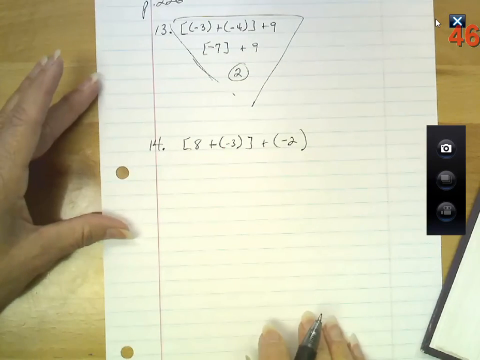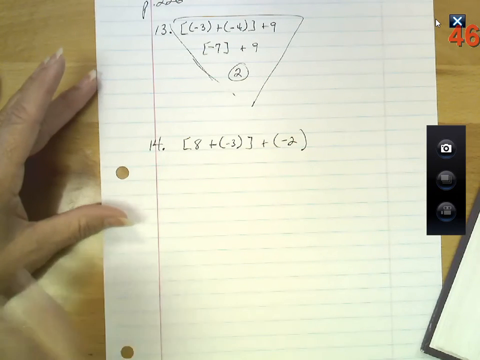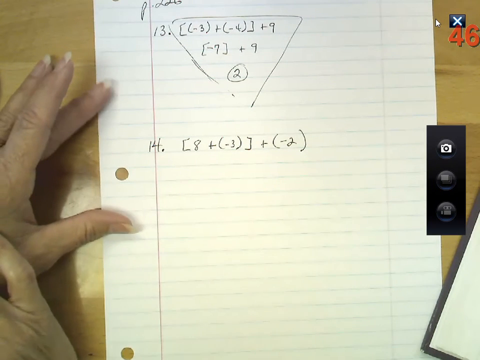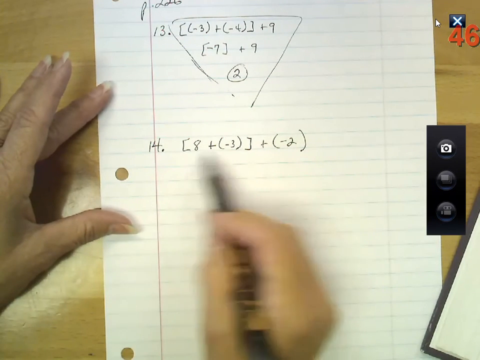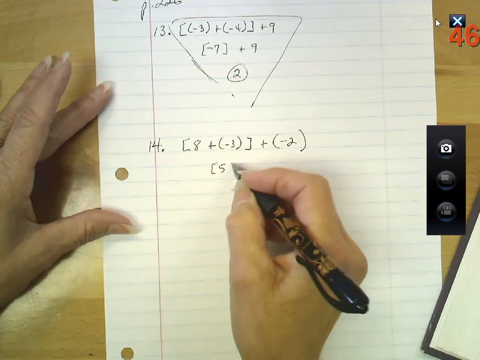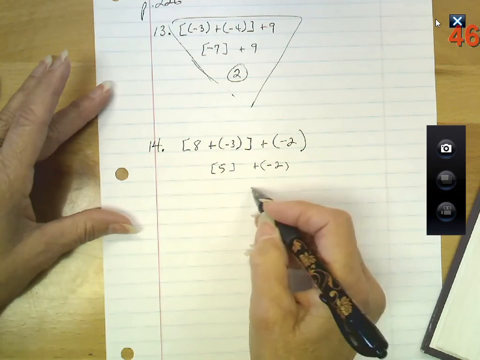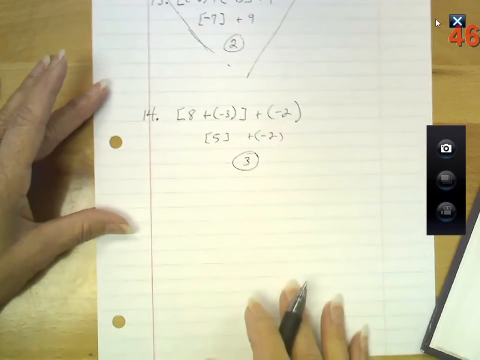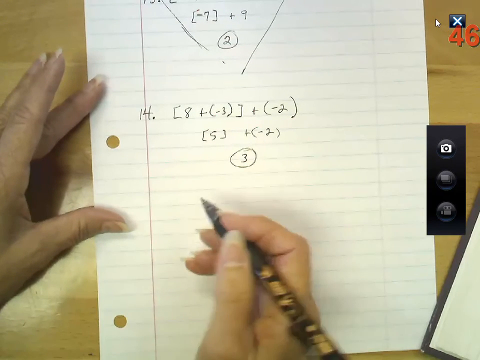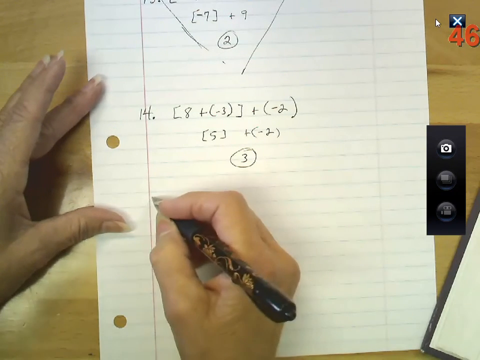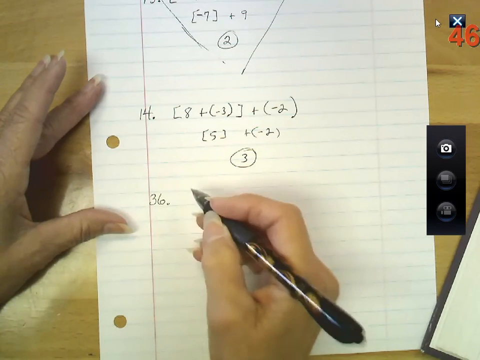What do we do first? Negative 5. Okay, 5 there. 3. All right, let's suppose we had one like this. This is number 36 on page 226.